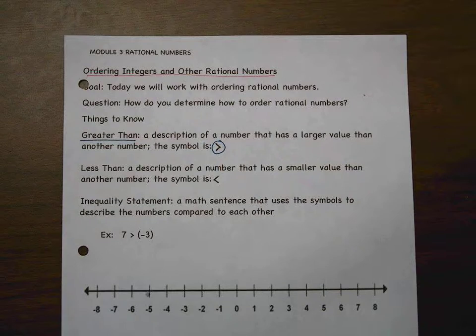Just a quick reminder that integers are actually under the category of rational numbers, because the definition of rational numbers is any number that can be written as a fraction. And all positive and negative numbers, which is what integers are, can be written as fractions. So remember what integers and rational numbers are. Today our focus, like I said, is to learn how to order them.